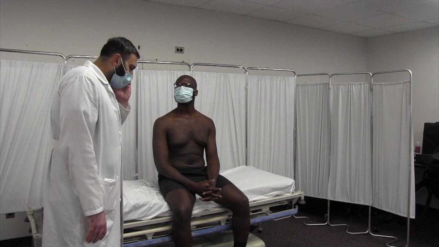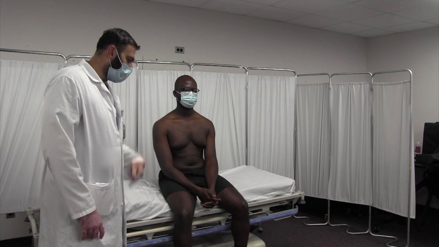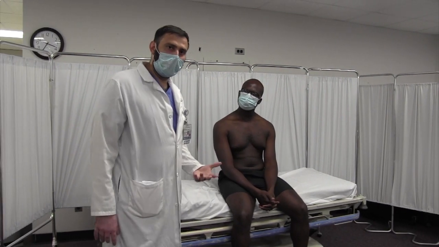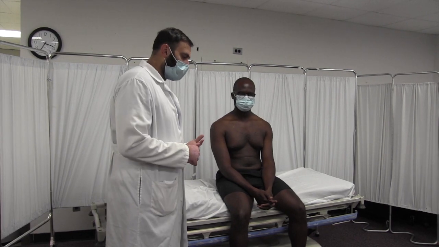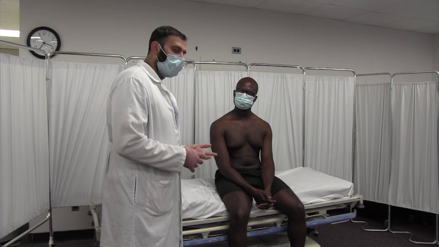So the most common thing you'll see with the lumbar spine, as far as the musculoskeletal exam, is lumbar radiculopathy. And so there's a couple of different ways to test for that. There's the slump test, the seated straight leg raise, and a supine straight leg raise.